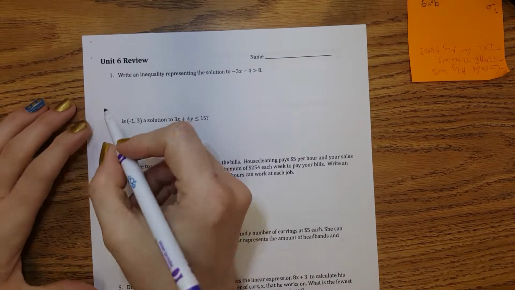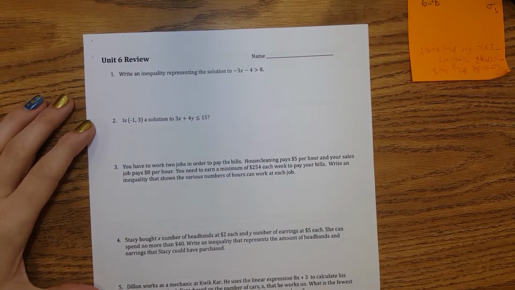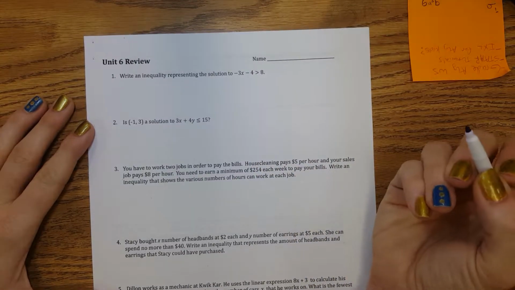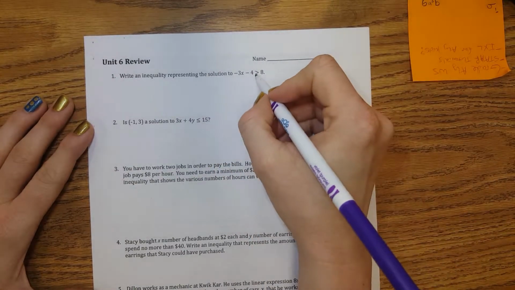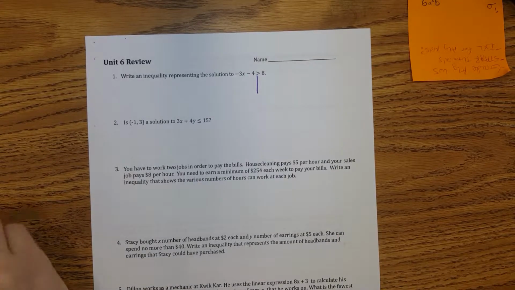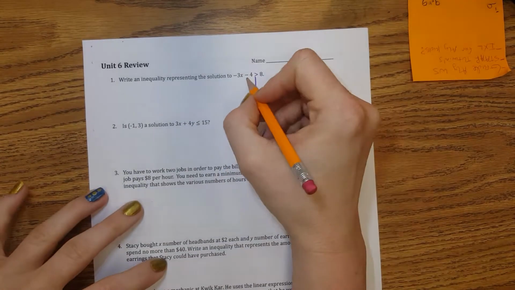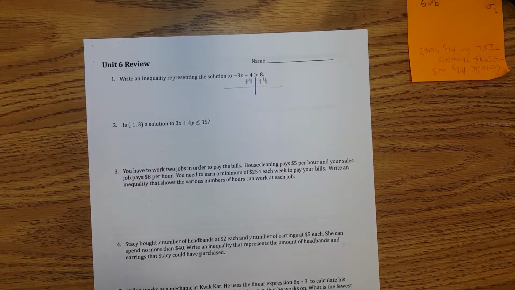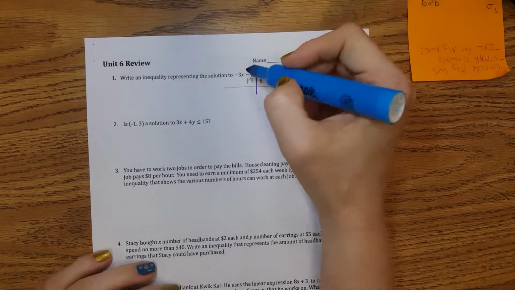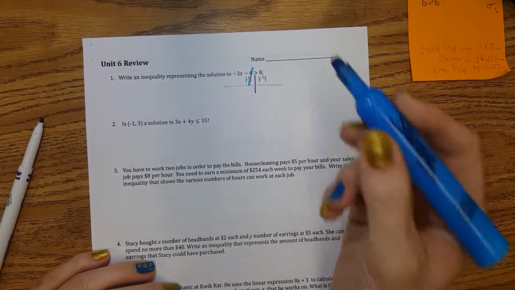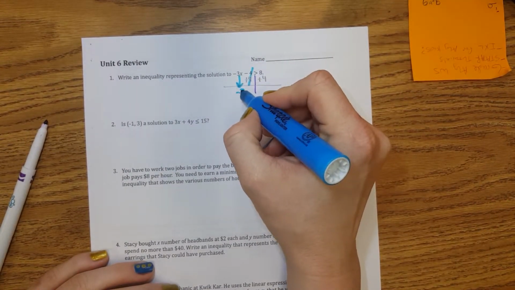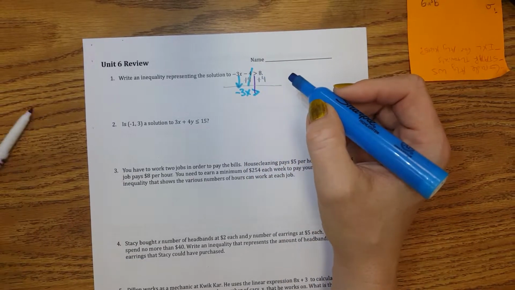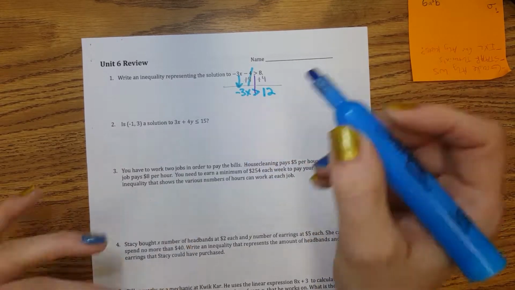So number 1 says, write an inequality representing the solution to negative 3x minus 4 is greater than 8. This is basically just telling us solve for x. So we're going to get the x by itself. We're going to start off by adding 4 to both sides because that will get rid of our minus 4 there. So that cancels to 0. We're going to bring down our negative 3x, going to bring down our greater than sign, and then 8 plus 4, that's like terms, so that's 12.